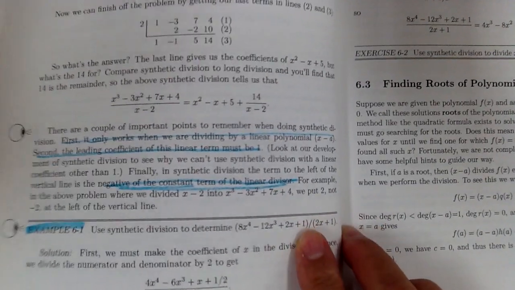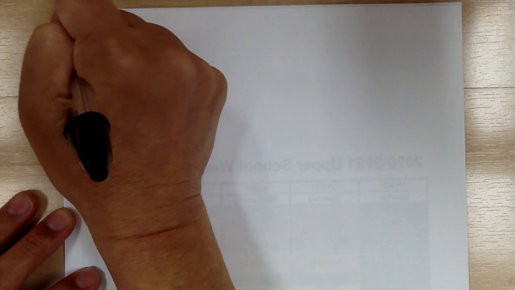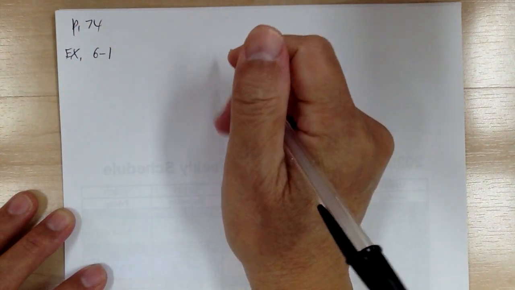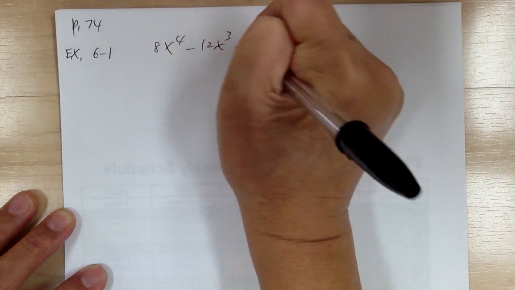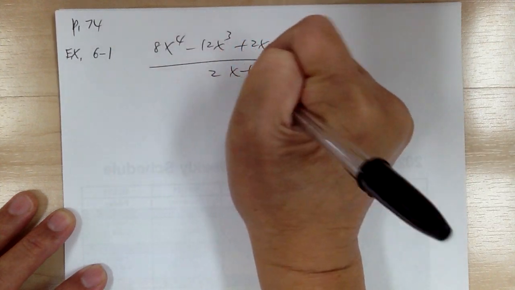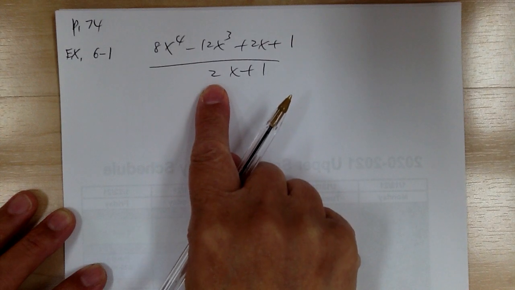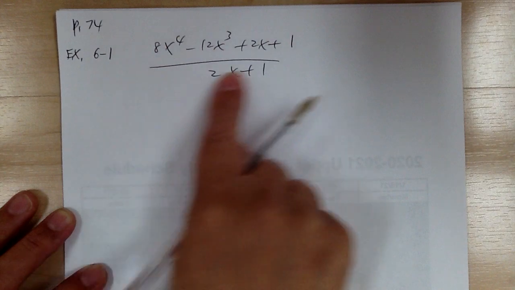So let's go over some more examples. Let's go to example 6-1. You're going to use synthetic division to divide 8x to the 4 minus 12x to the 3 plus 2x plus 1 by 2x plus 1. Now you cannot use synthetic division right away because there's a 2 in front. So in this case, what you can do is divide everything by 2.